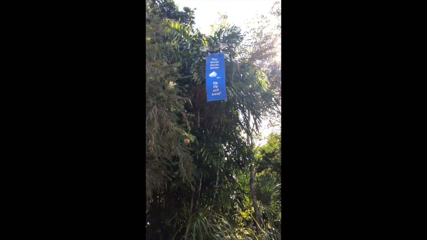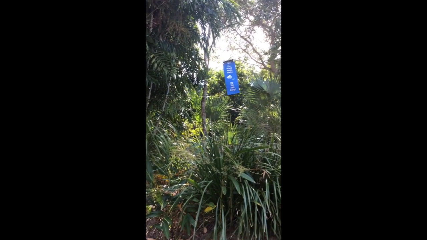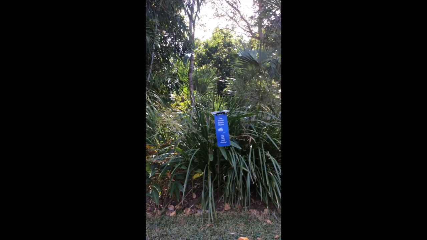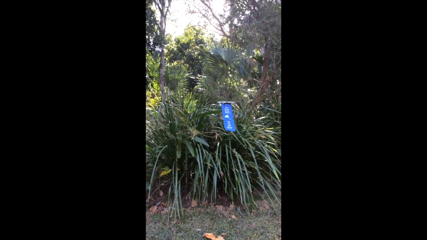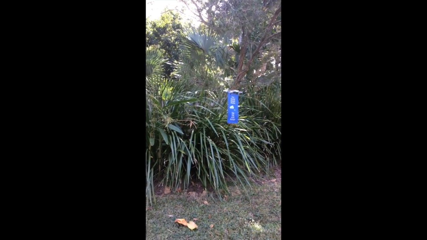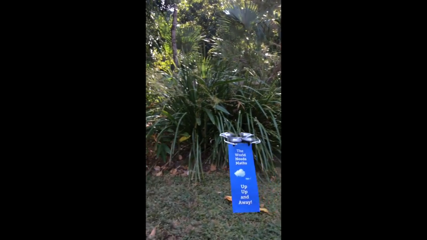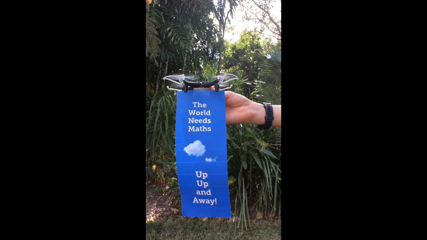The basis of this maths can be used in the future to maneuver drones to access areas that are unable to be easily reached, to allow supplies such as food and water to be delivered to places in need. Flight is a necessity to our everyday world. Our world needs maths.